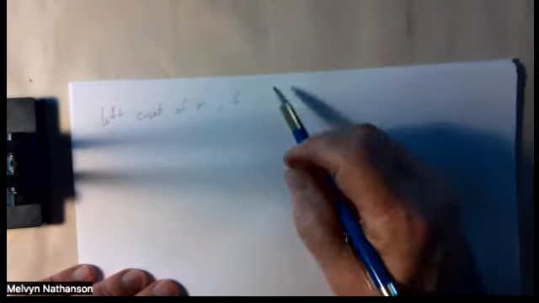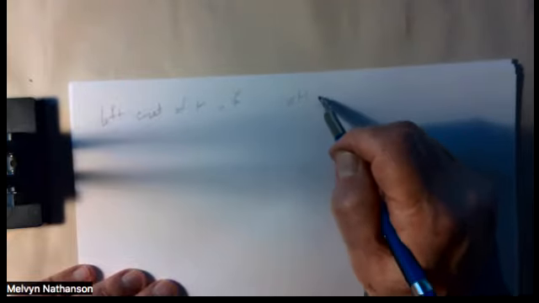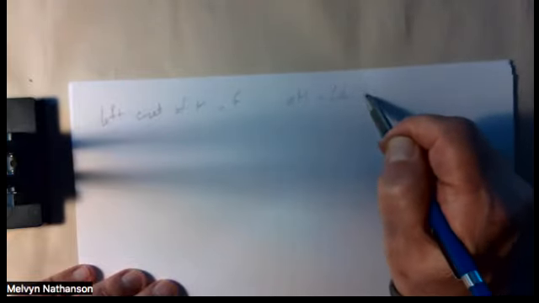Now, some groups are special. So remember, a left coset of H in G is something that looks like aH, and this comes from the equivalence relation that x is related to y if x inverse y is in H. Now, if I have a left coset, you might say, what about a right coset?